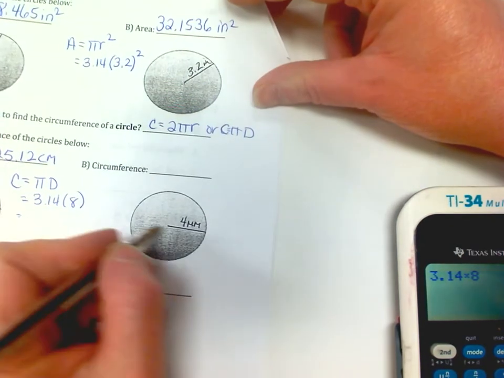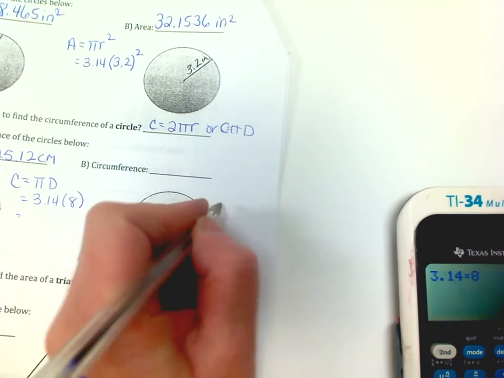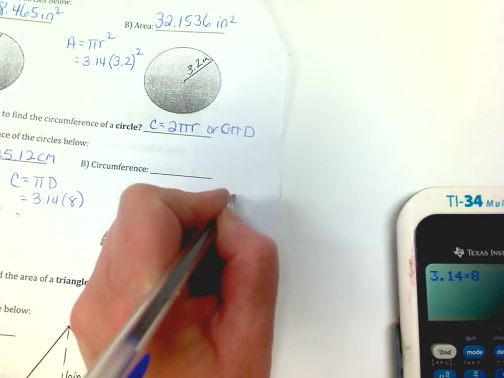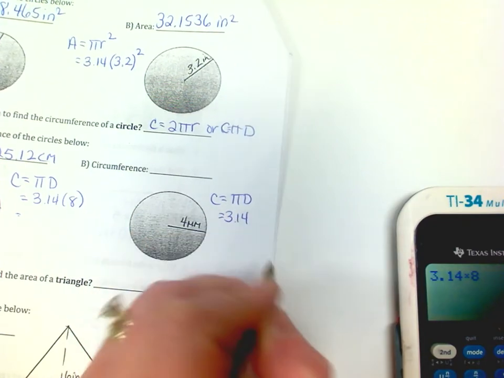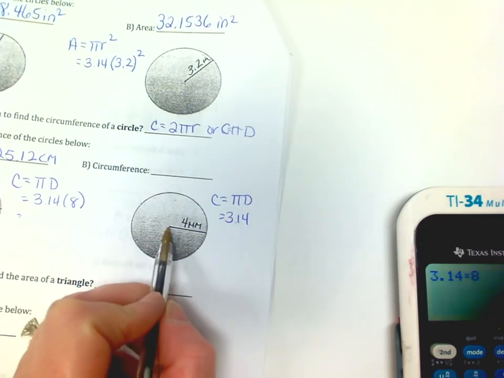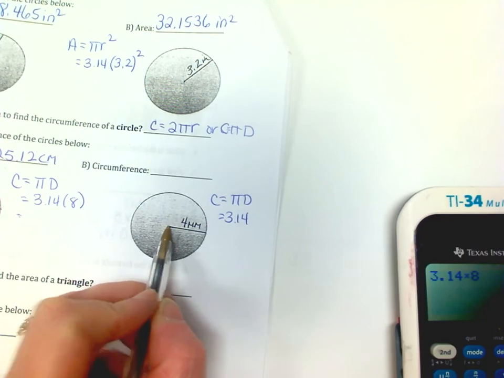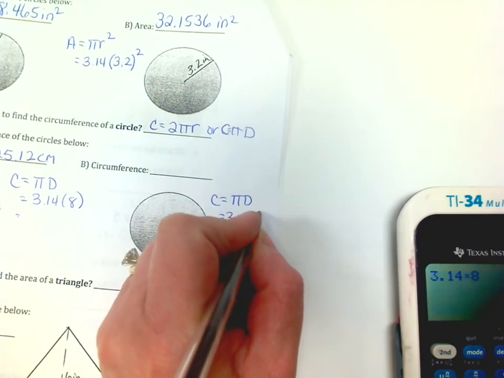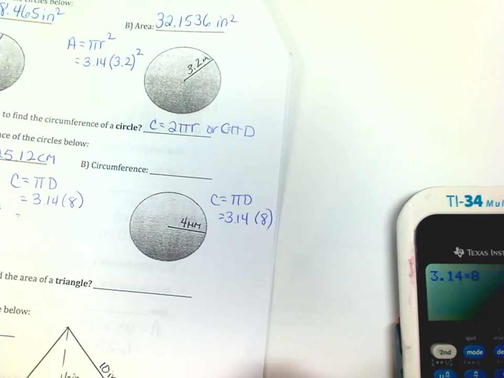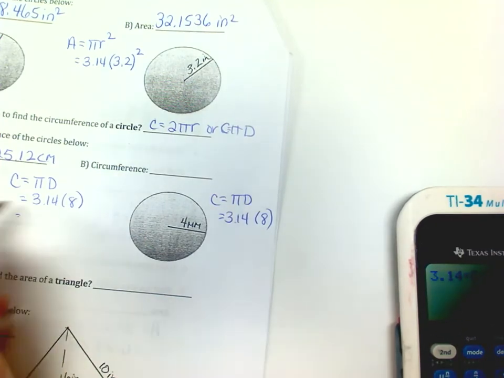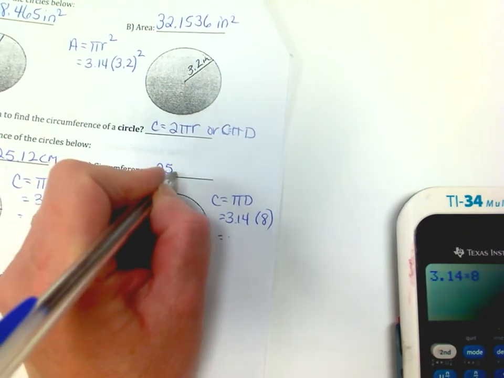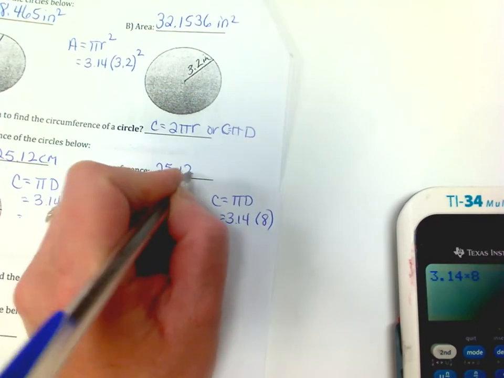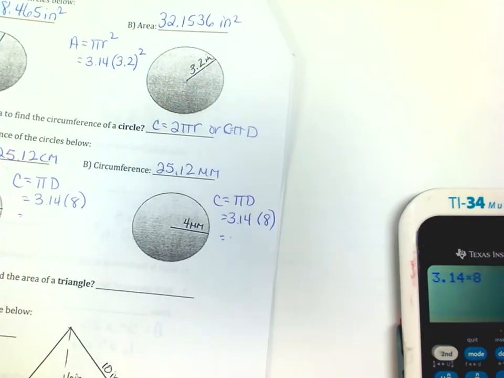Okay, circumference equals pi d, so I'm going to use 3.14 for pi. If the radius is 4, then the diameter, which goes all the way across, has to be 8. Well, that's the same problem we had. So 3.14 times 8 is still 25.12 hundredths of a millimeter.